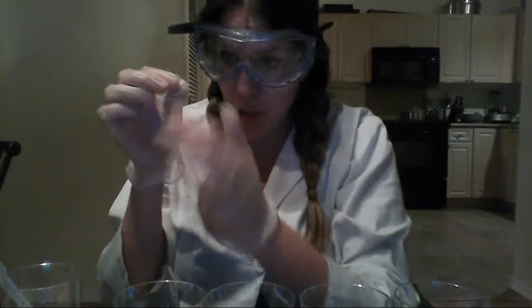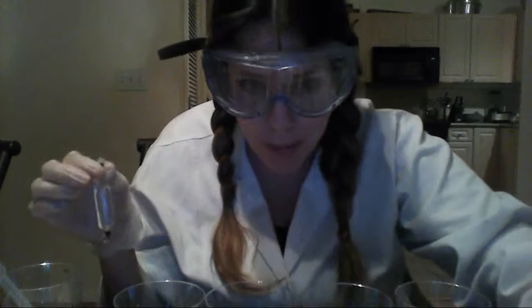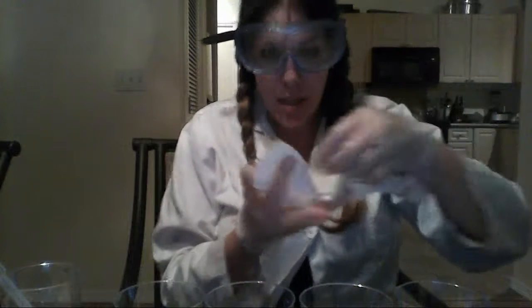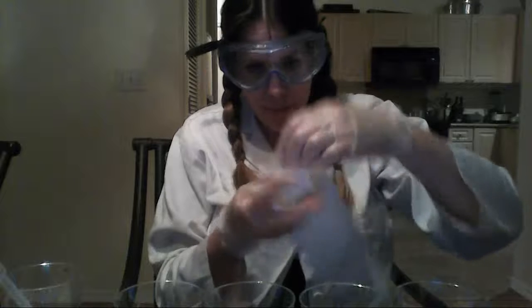Now I'm going to want to blot this guy really well and dry him, because I don't want the extra liquid on the outside from doing that procedure to affect my results. So I'm going to go grab some paper towels. I will be right back. Okay, I got my paper towels here. I'm just going to gently blot the outside of this guy.